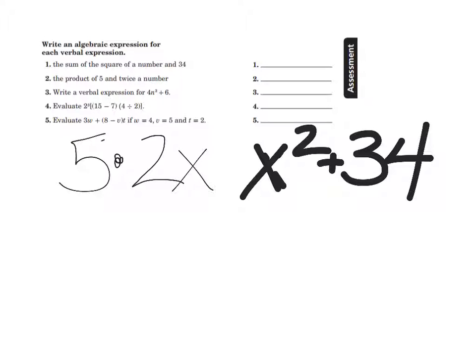Number 3, write a verbal expression for that. At least you would have 4 times n cubed plus 6. That would be what I would do there.